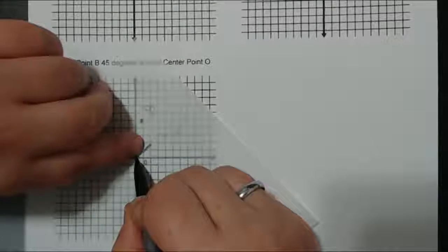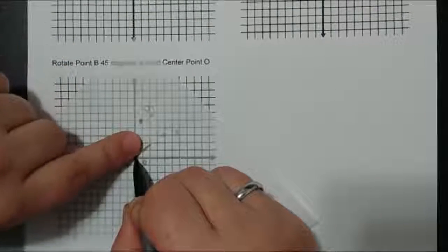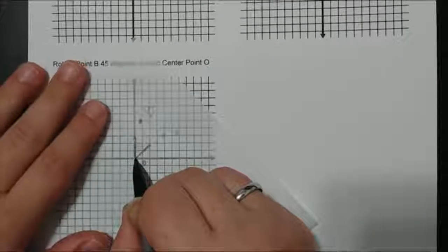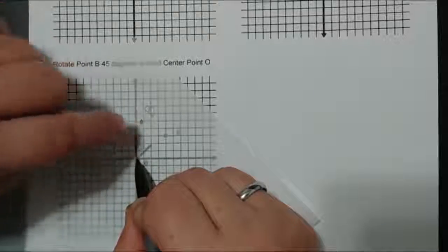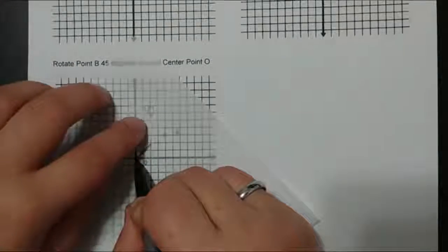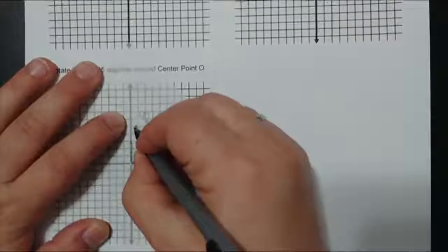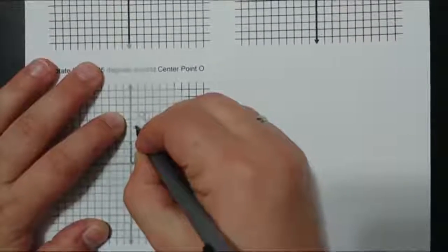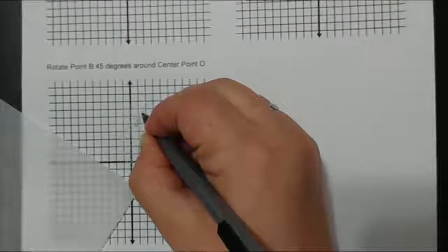There we go. You can see that this side that used to be down here is now in the 45-degree angle position, and this one that used to be up there is now up here. Looking at my patty paper, I can see the location of B prime, right around here, and we write B prime.